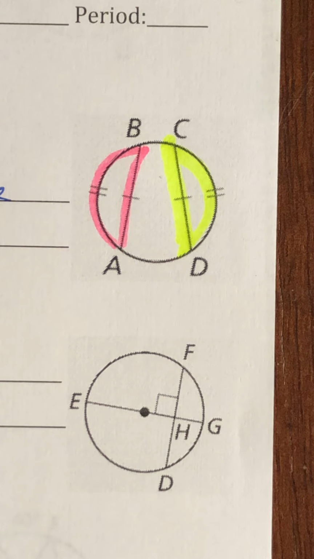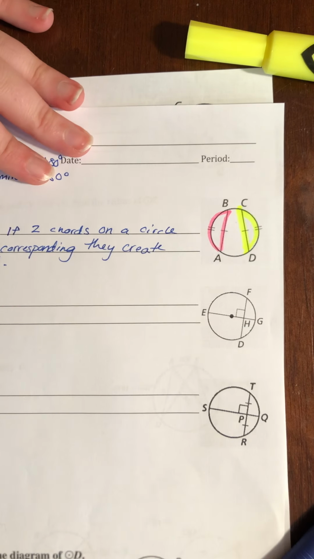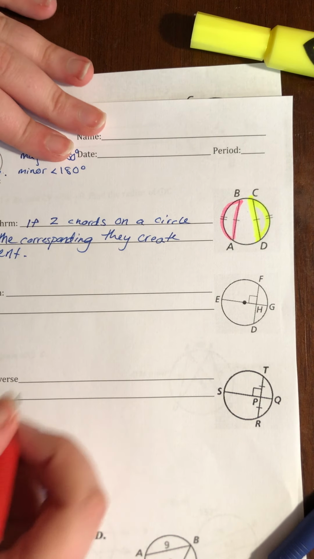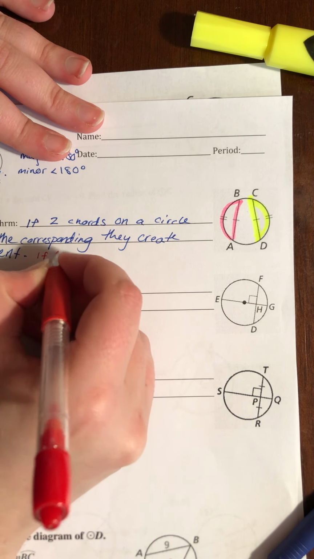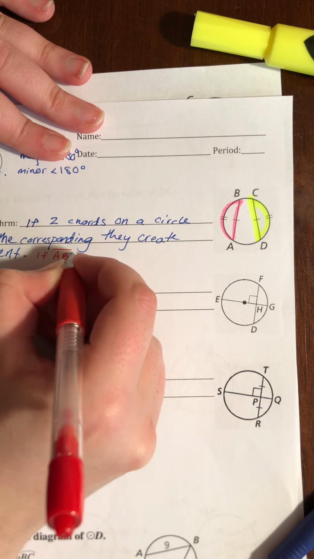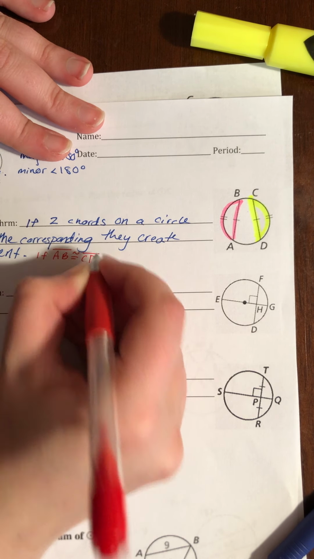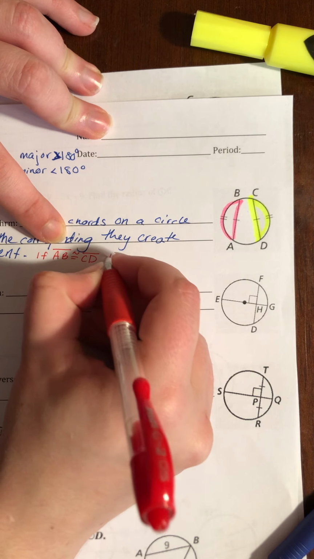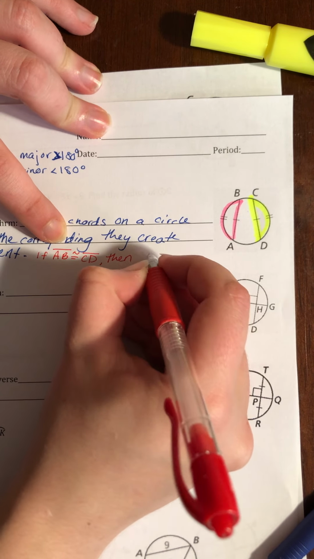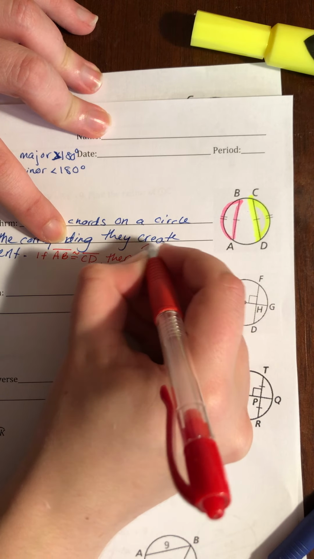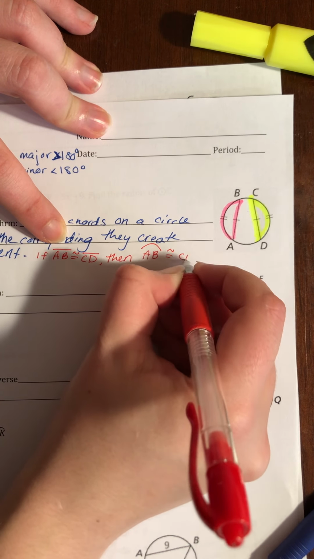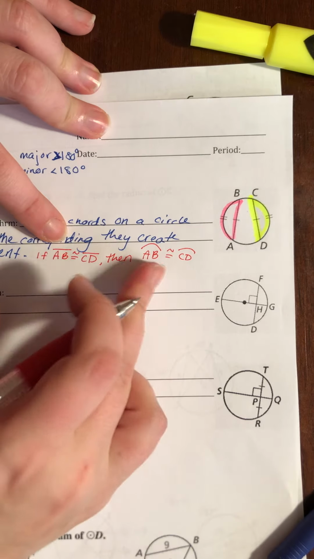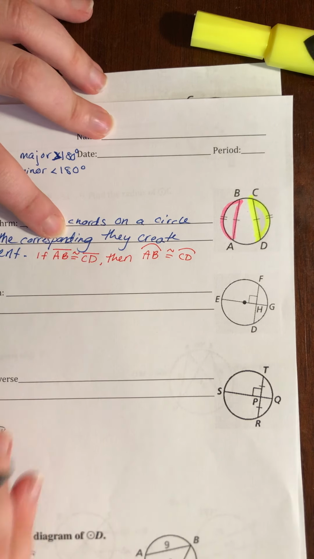So if the chords are congruent, the arcs are congruent. So in this case, if AB is congruent to CD, see the line on top means it's the line segment, then arc AB is congruent to arc CD. That's why that notation is important.